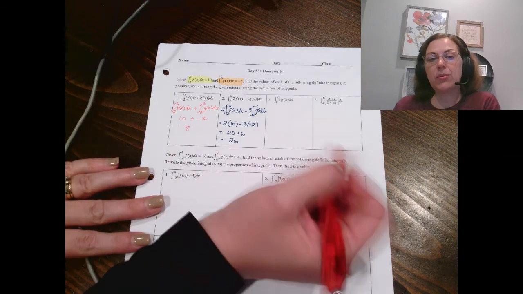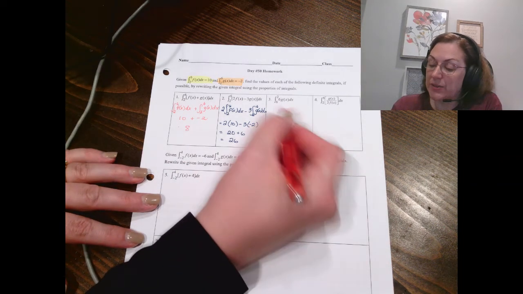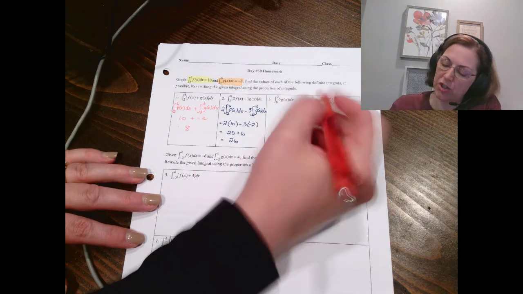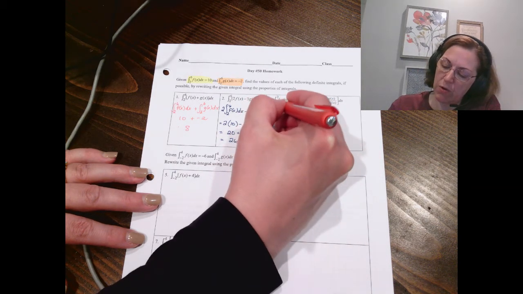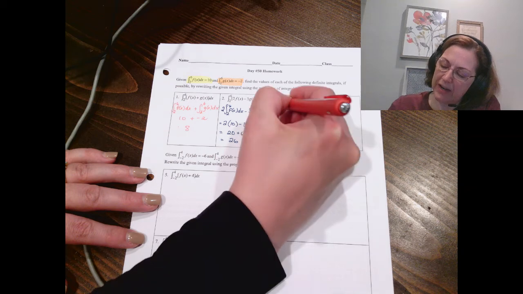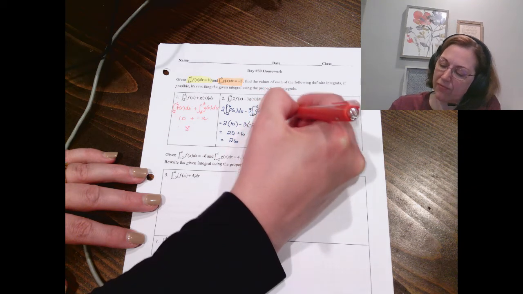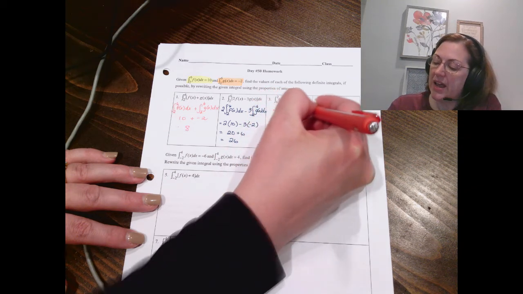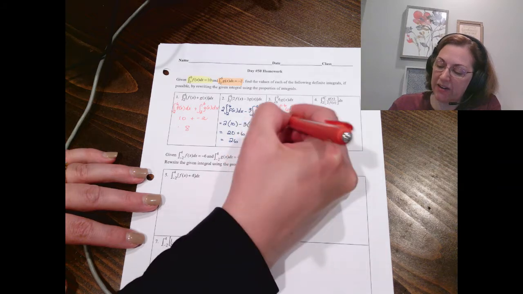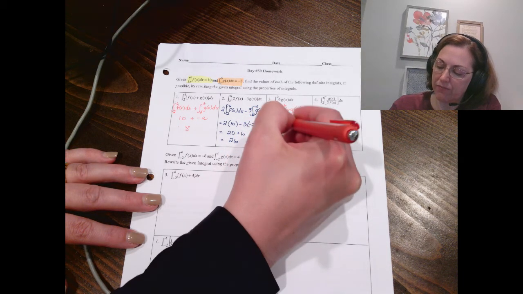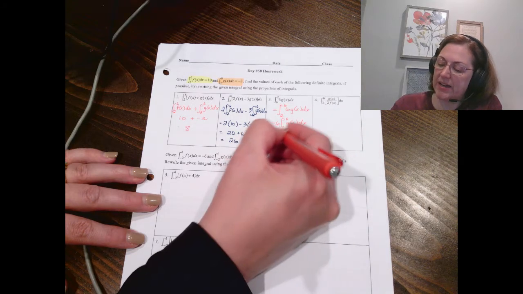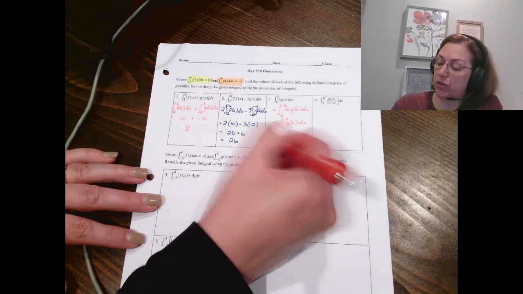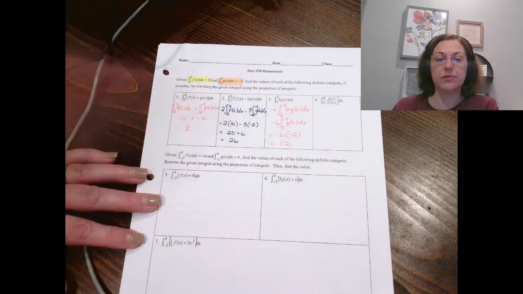Take a look at number 3. Notice that our integral goes from 6 to 2, and we have 6g of x. So if we're going to flip those bounds around, which we want to, we need to put a negative in front. And then we can pull that 6 in front of the integral. And so we get -6 times -2, which would give me +12.